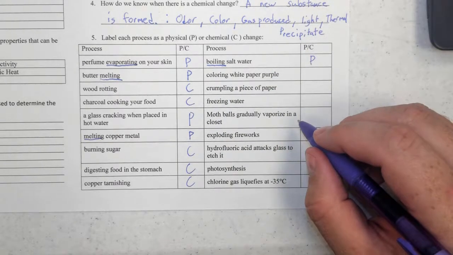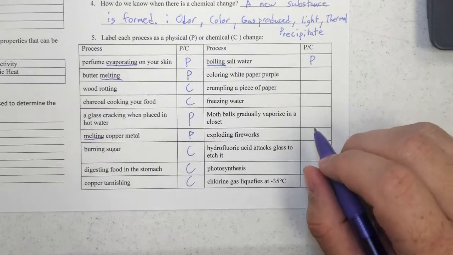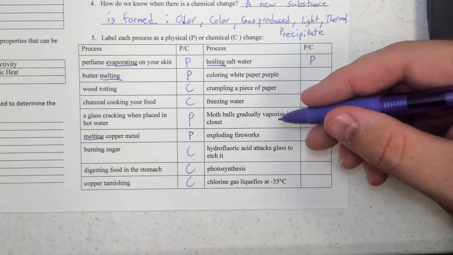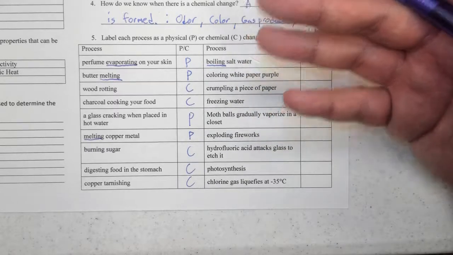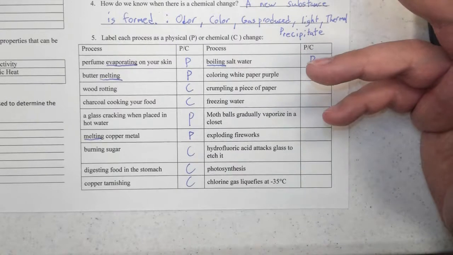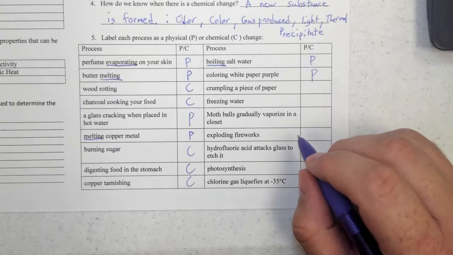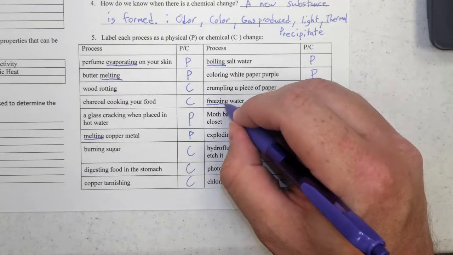Coloring white paper purple. If I was to draw with my purple marker on stove paper, even though it's a color, it's the same as if I add food coloring to water. Yeah, it's a color change, but it's not really a color change. It's just red water with food coloring. So this is physical. Crumpling a piece of paper, stove paper. Freezing again, there's that phase change.